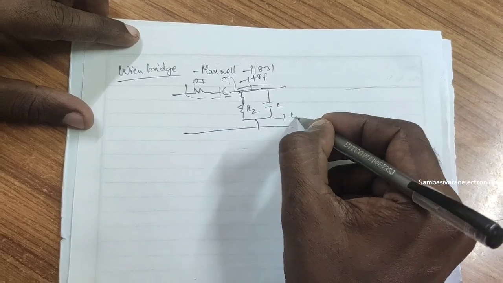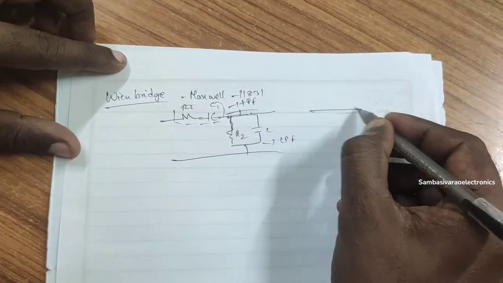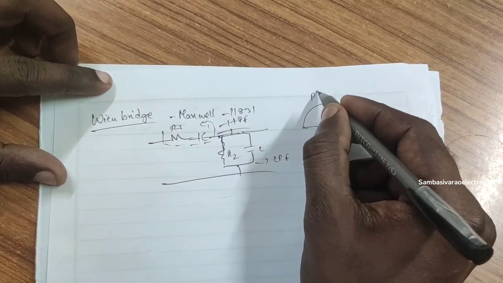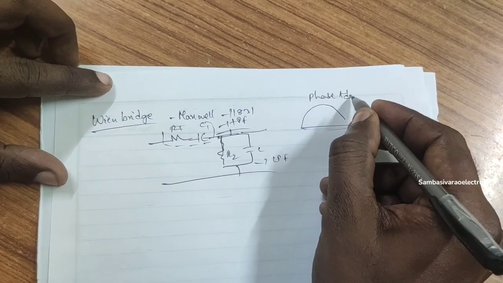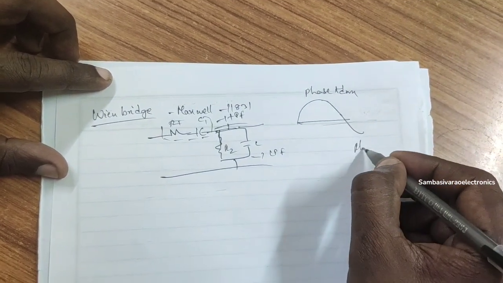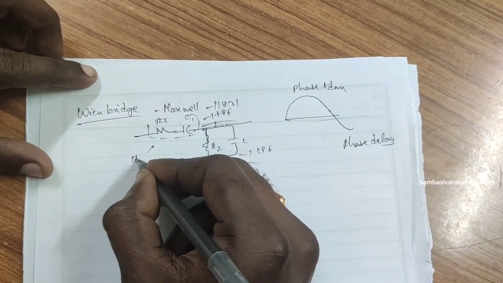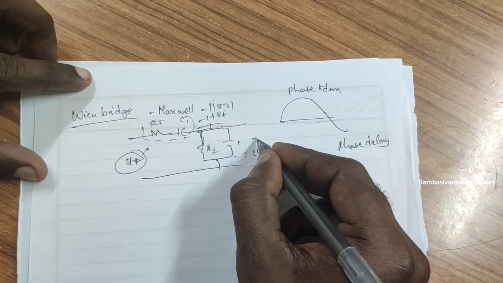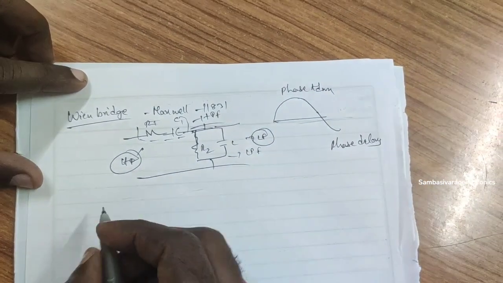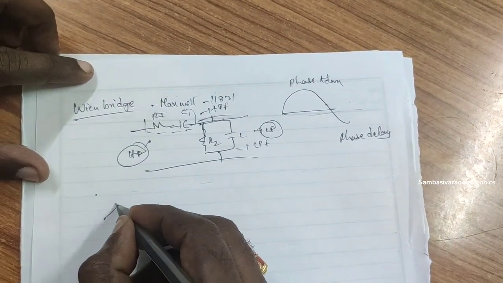Second RC section will act as a low pass filter. Nothing but in high pass filter we are having a phase advance. In low pass filter we are having a phase delay. Already know high pass filter means it is used to allow high frequencies. Low pass filter means it is used to allow low frequencies.